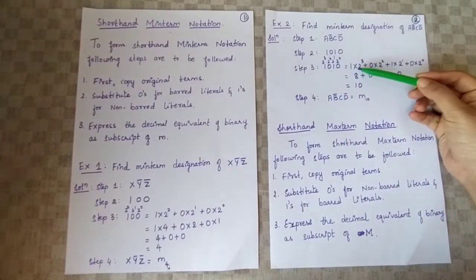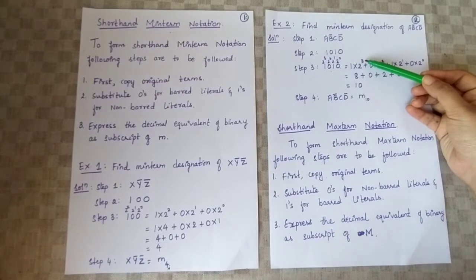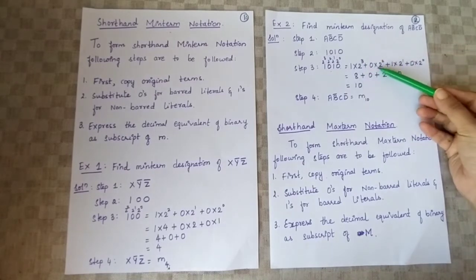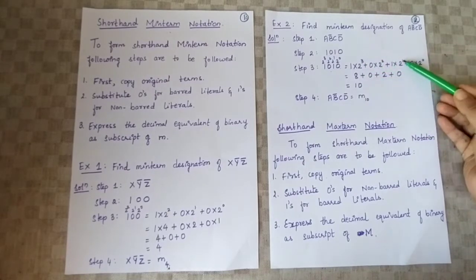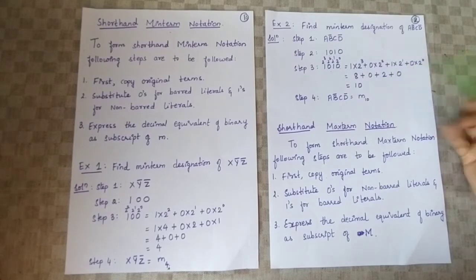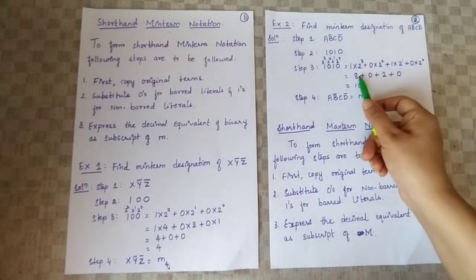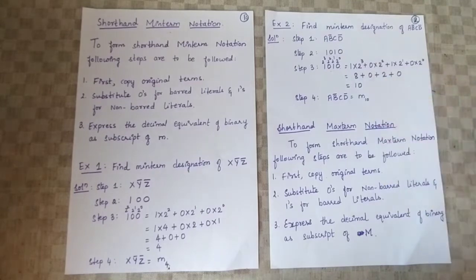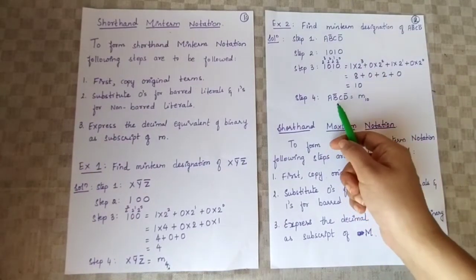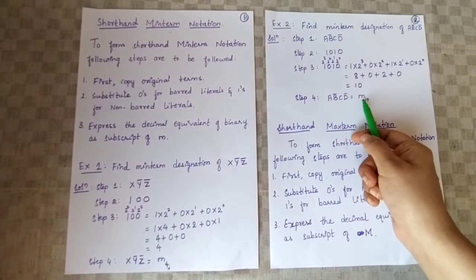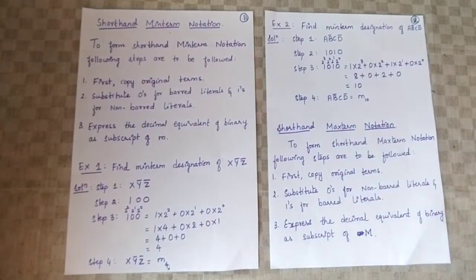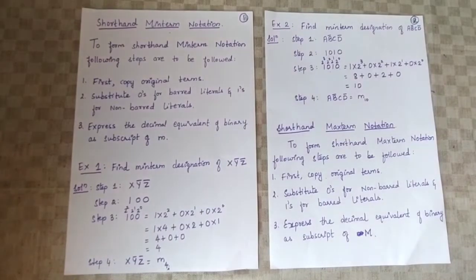Next, 1 into 2 raised to 3 results in 8. 0 into any value results in 0. 2 raised to 1 is 2. 0 into a value results in 0. So it is 8 plus 0 plus 2 plus 0, which is 10. Therefore, the min-term designation for a, b complement, c, d complement is lowercase m with subscript 10. So these are the steps using which we can find the min-term designation for the given min-term.